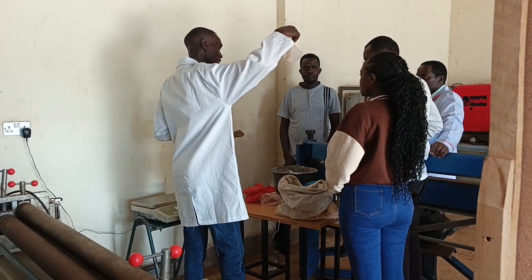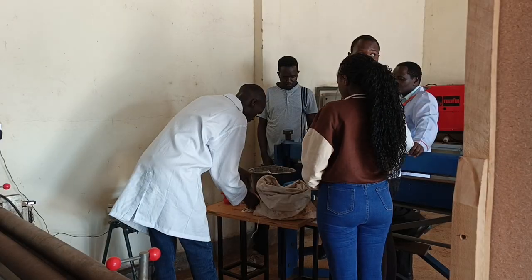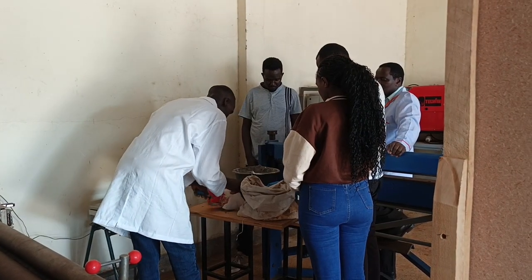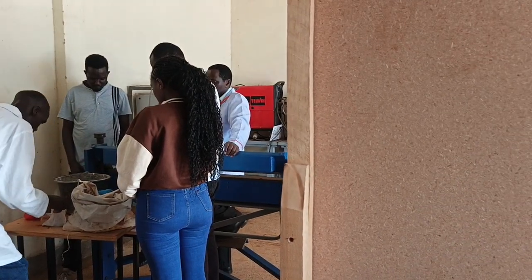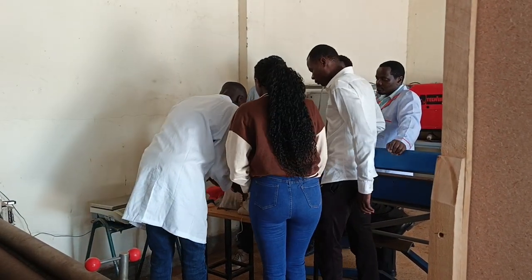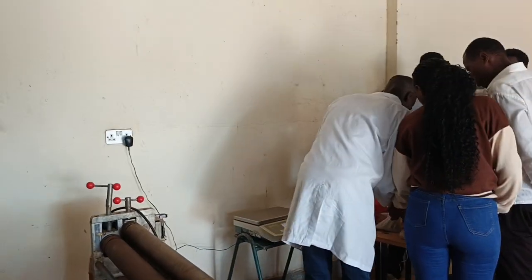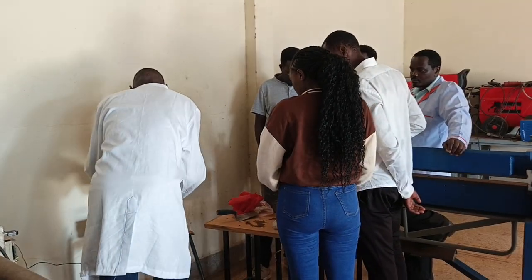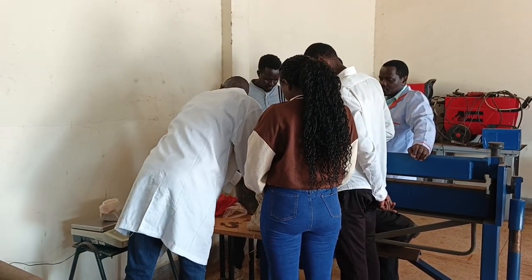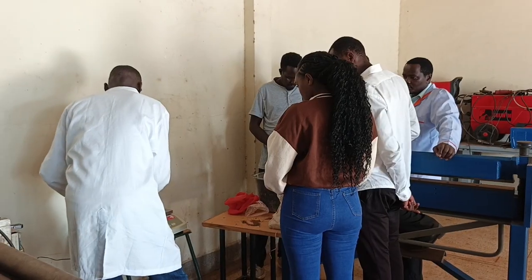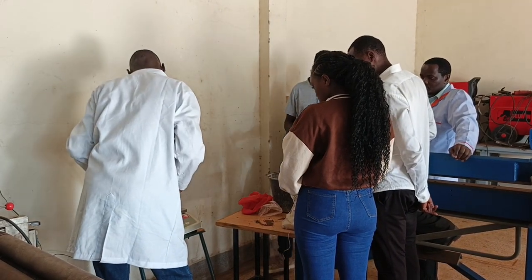So I'm going to measure my cement, 500 grams. Just how I explained. I need to get 500 grams, so that I can get the correct ratio. I need 500 grams.